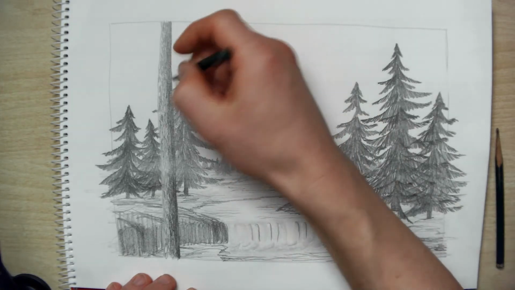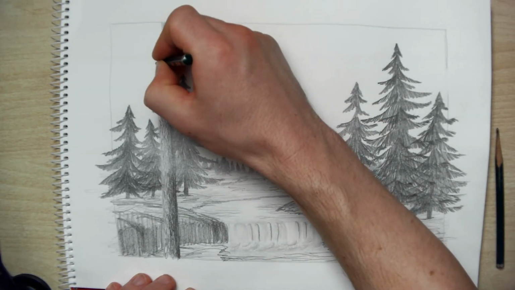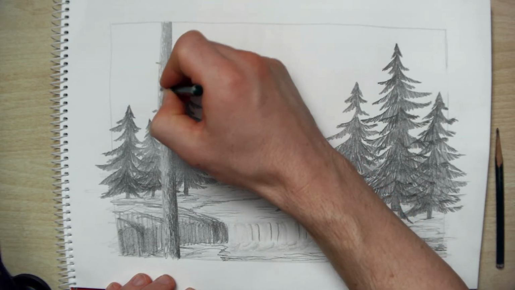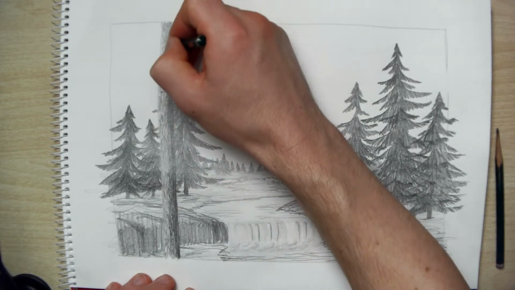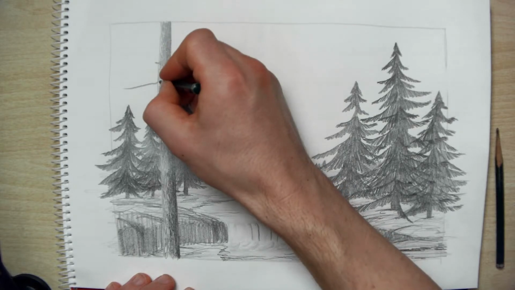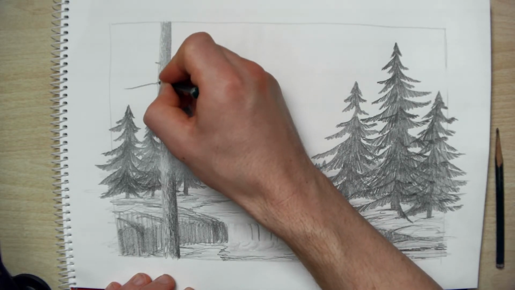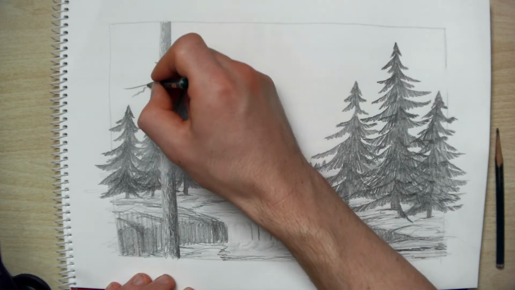And then all that's left is a couple more branches poking out. So what I've noticed, when those evergreens are really tall, they have broken off branches sticking out on the lower end, or maybe in the middle.